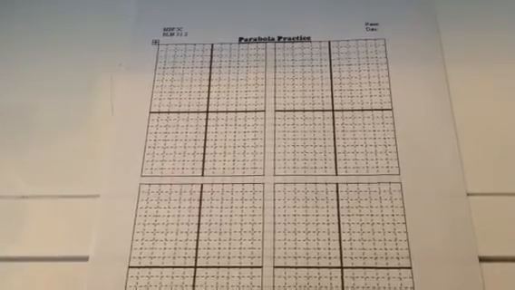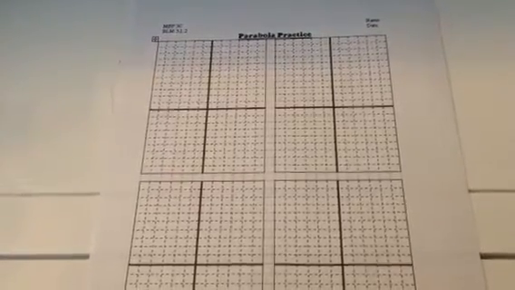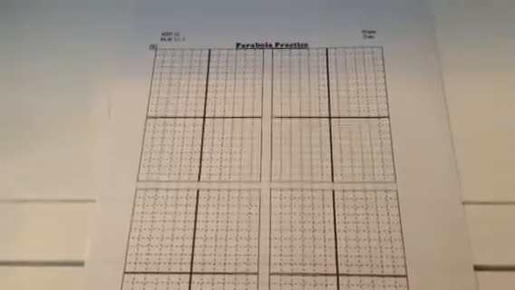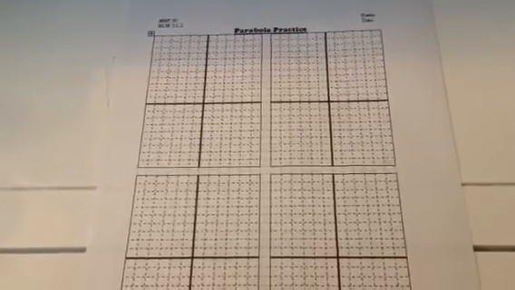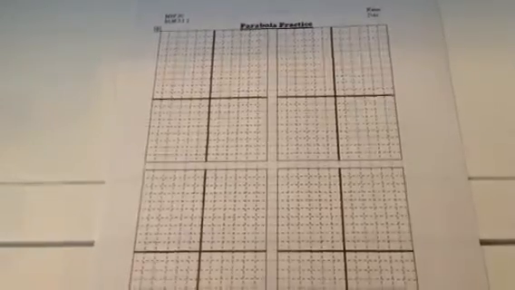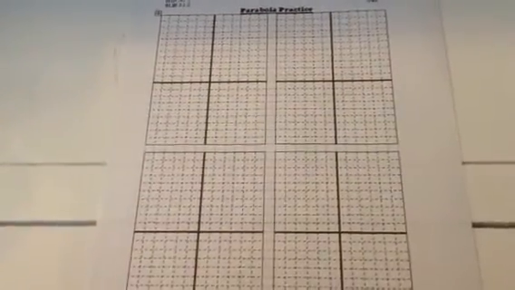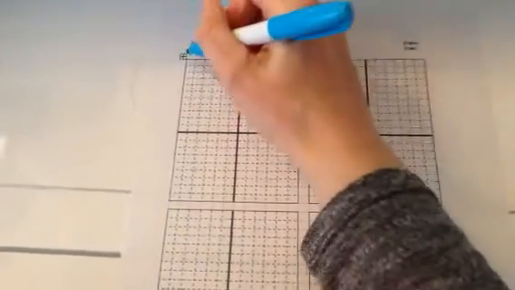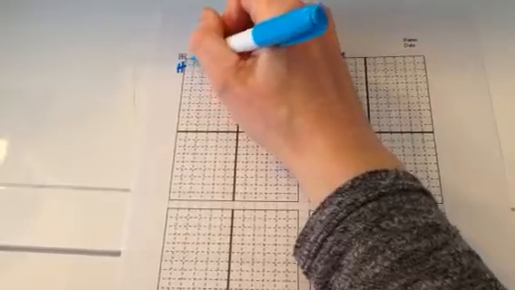Okay, lesson 3, sketching parabolas for the quadratic relations unit. I'm going to show you how to draw a few parabolas based on certain characteristics. So from your lesson notes, I'm going to start with parabola number 1.